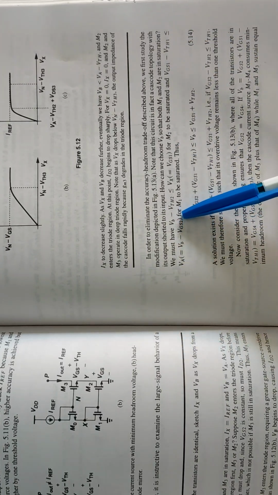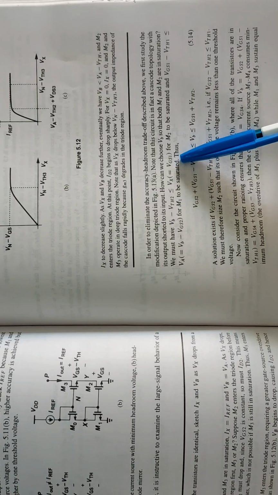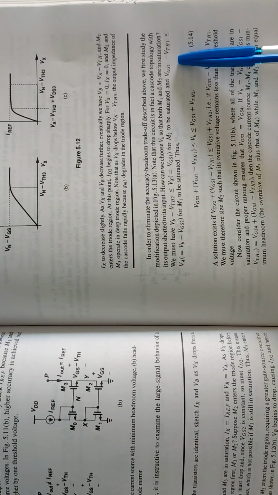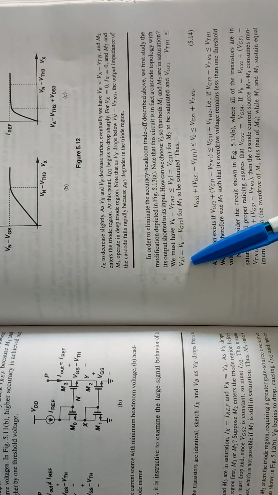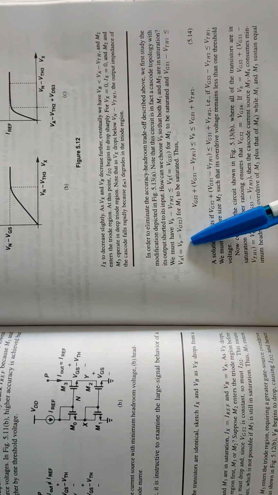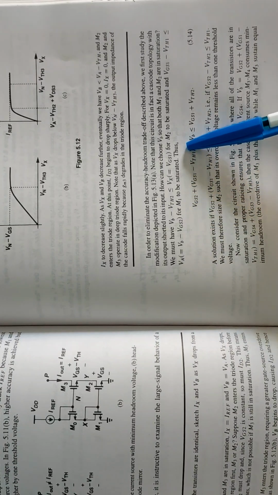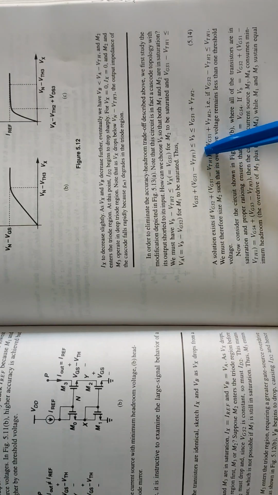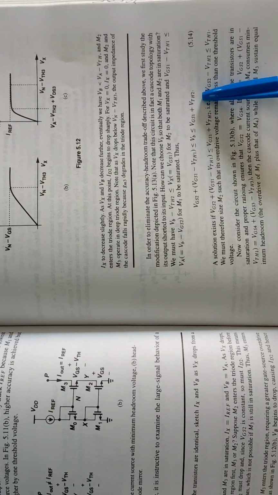We must have Vb minus Vth2 less than or equal to Vx, which is equal to Vgs1, for M2 to be saturated, and Vgs1 minus Vth1 less than or equal to Va, which is equal to Vb minus Vgs2, for M1 to be saturated. Thus, Vgs2 plus Vgs1 minus Vth1 is less than or equal to Vb, which is less than or equal to Vgs1 plus Vth2.